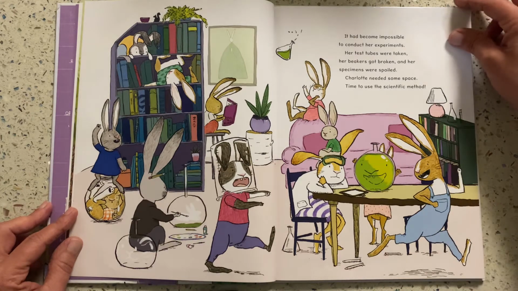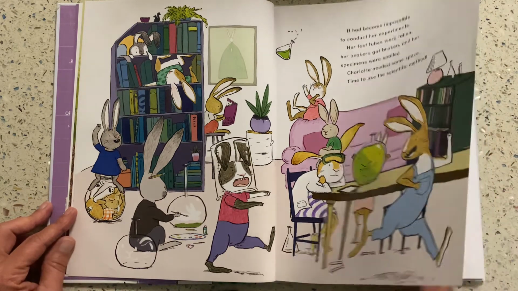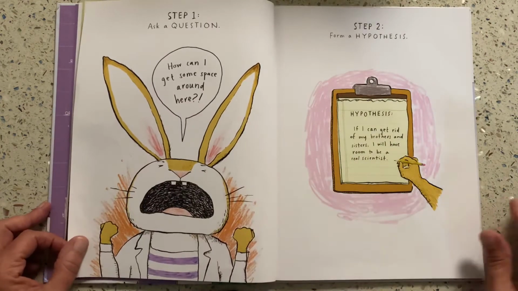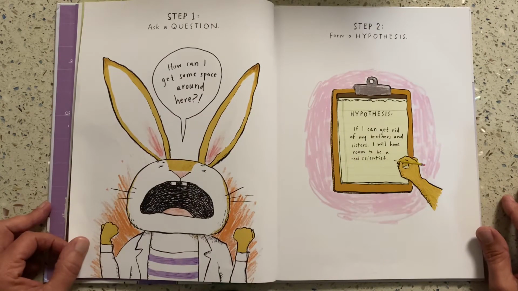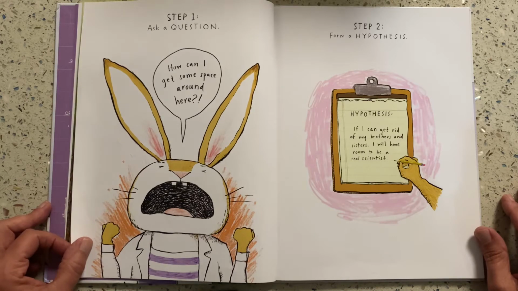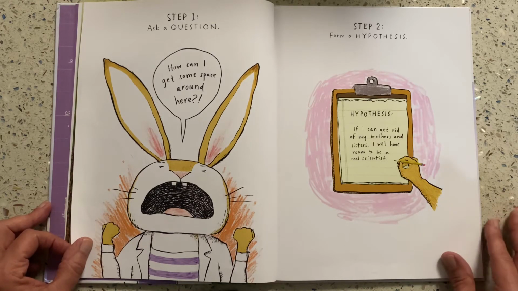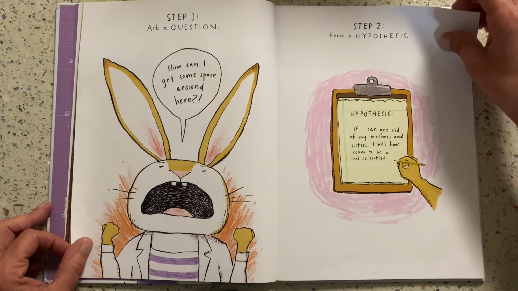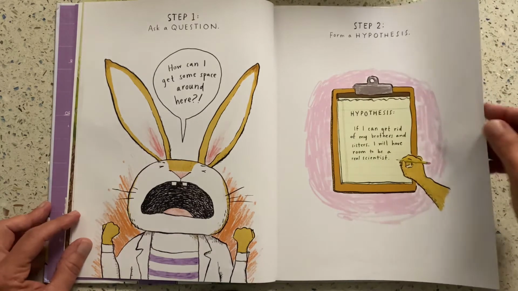Charlotte needed some space. Time to use the scientific method. Step 1, ask a question. How can I get some space around here? Step 2, form a hypothesis. If I can get rid of my brothers and sisters, I will have room to be a real scientist.